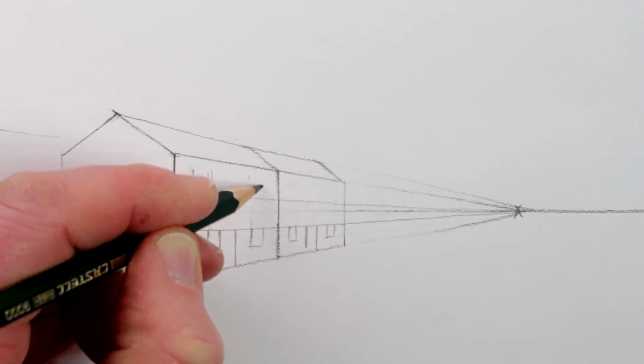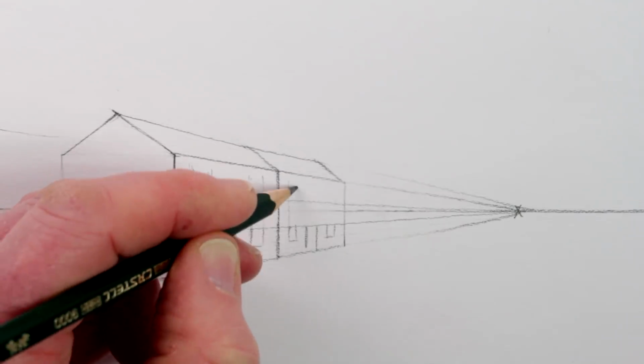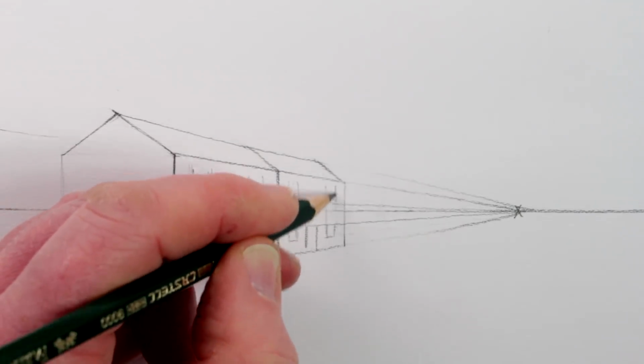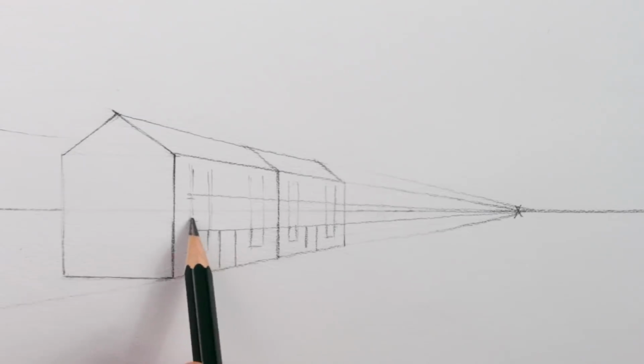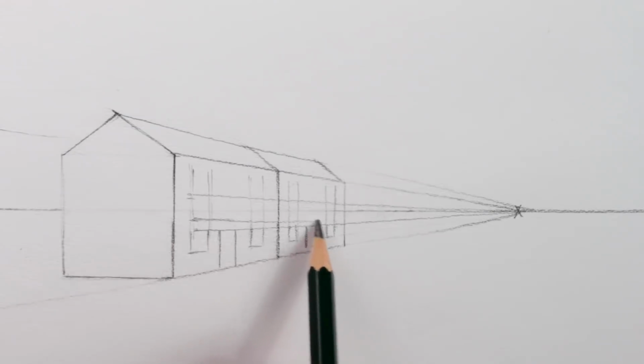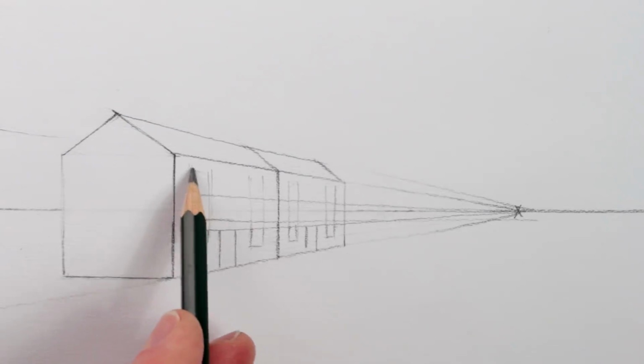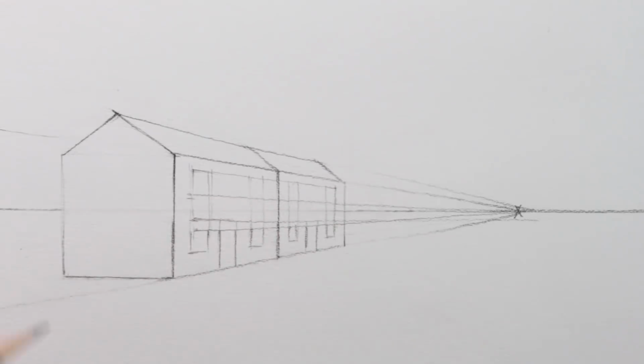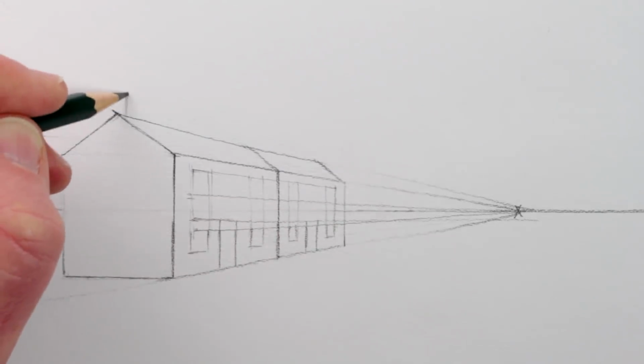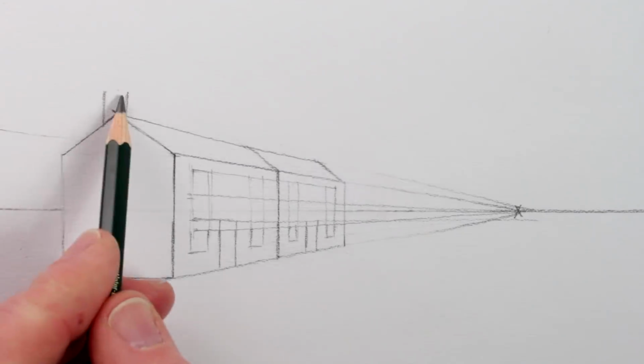Now we can repeat this process above to draw more windows. We can find the lines of these new windows by drawing vertical lines up from the earlier windows below. Once you've got all the basics looking okay in your drawing, we could add some chimneys.